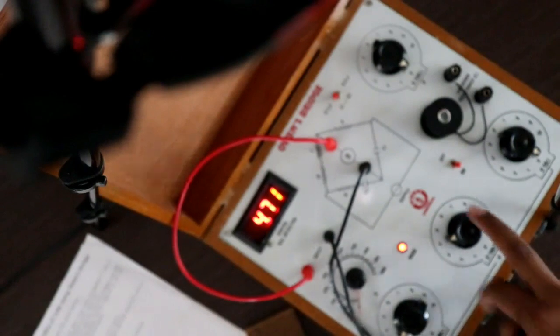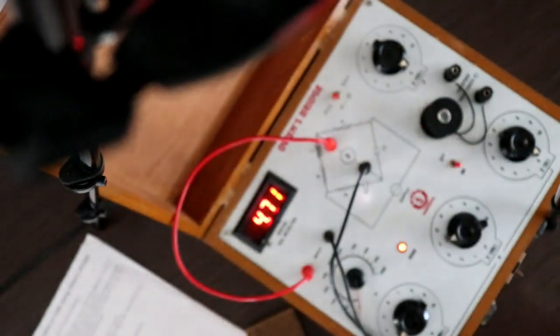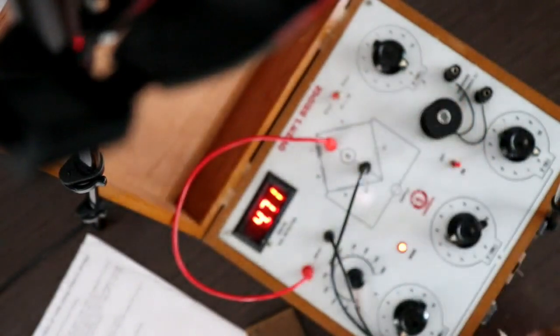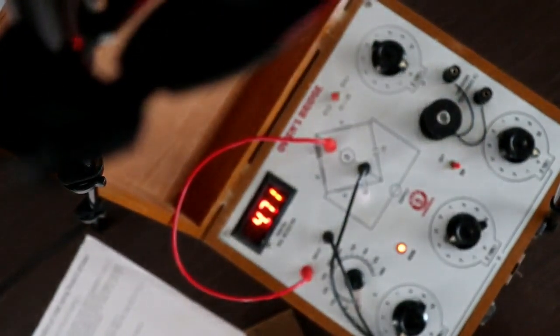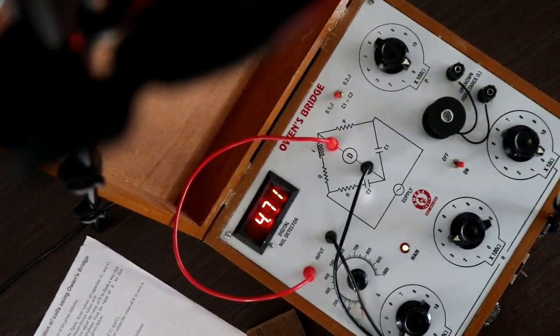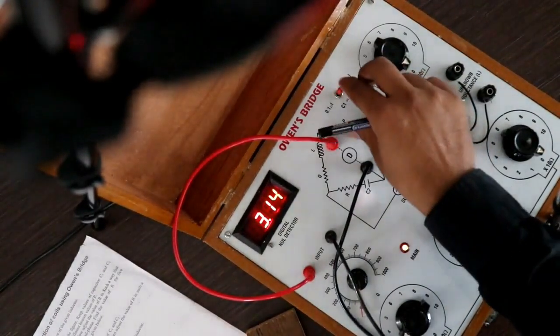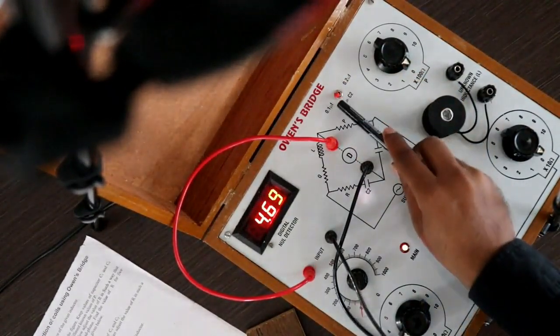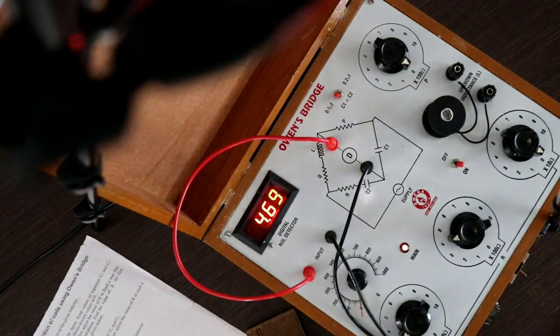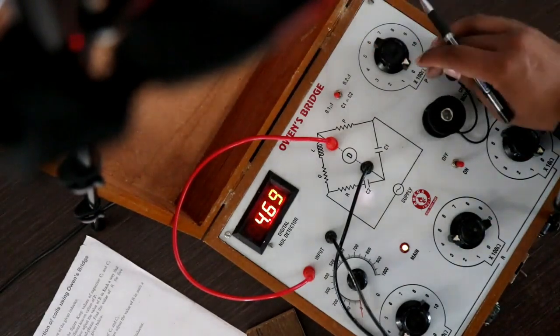Okay, here is P. I want to select the capacitor. This is the switch for the selection of capacitor. So I want to choose the first capacitor. This is C1. Now I want to select the value of P.